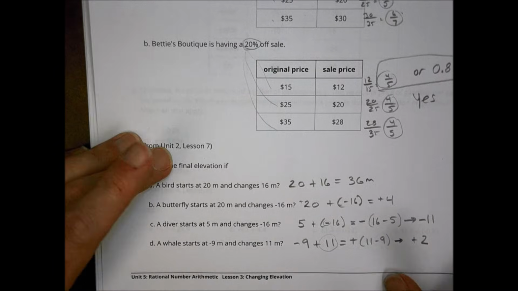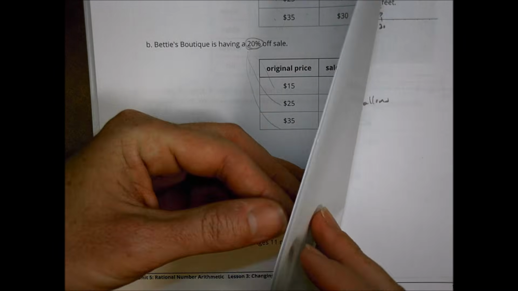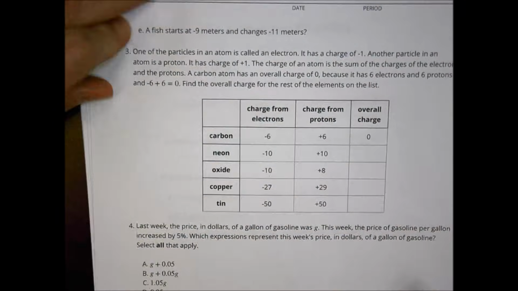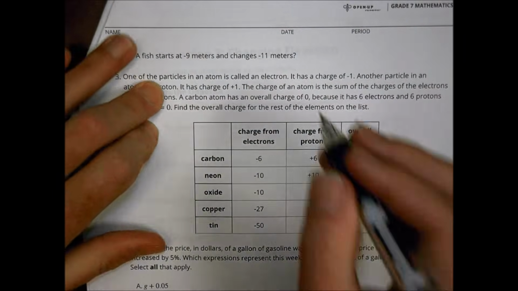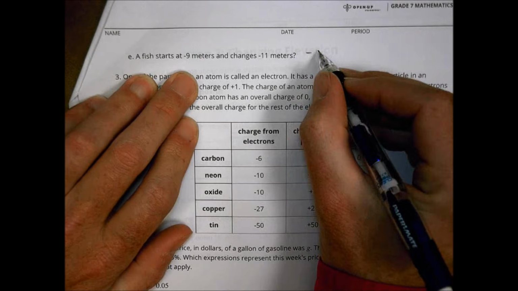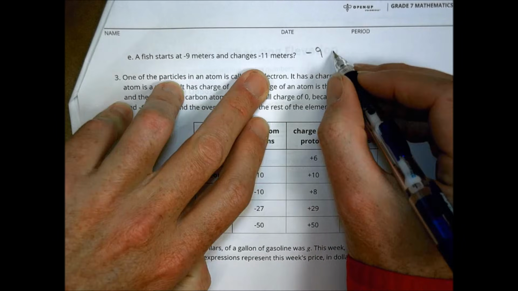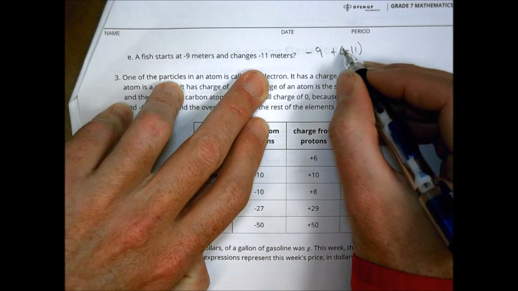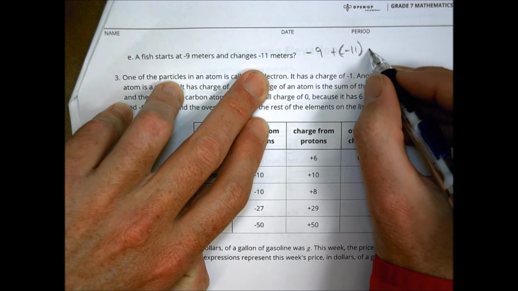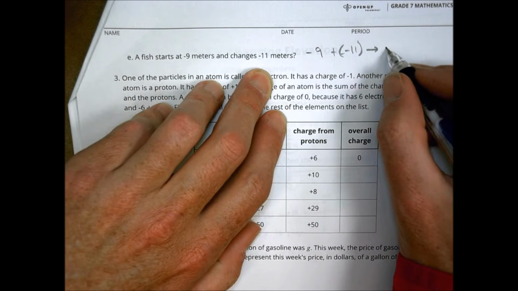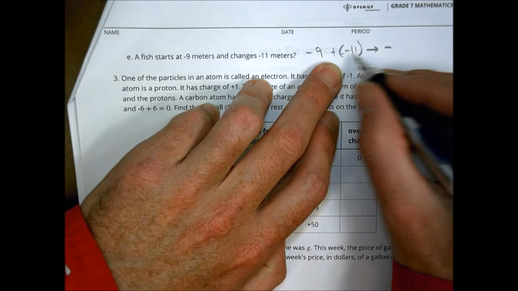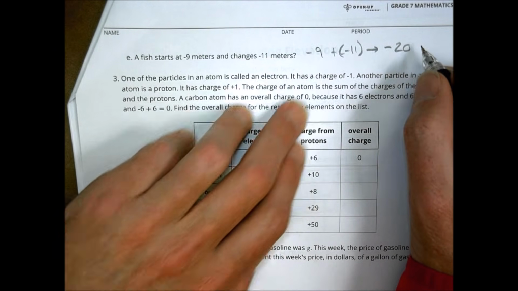And there's one more, E. Mine's on the next page. Yours may be a different page. So E, we have a fish that starts at -9 meters and changes to -11 meters. In this case, our signs are the same. So we're going to keep the sign the same and find the sum. 11 plus 9 is 20, so we get -20.